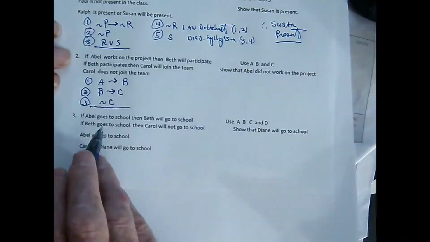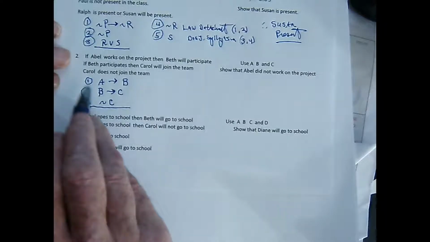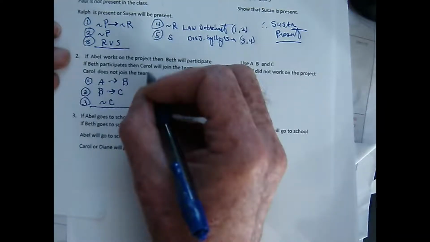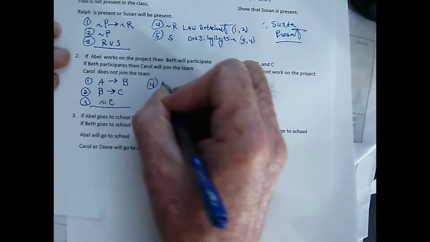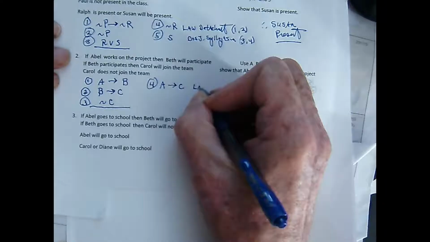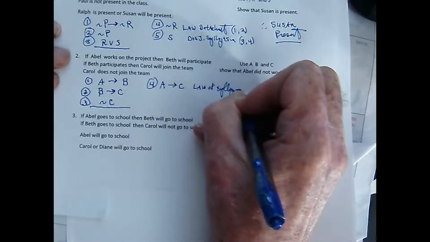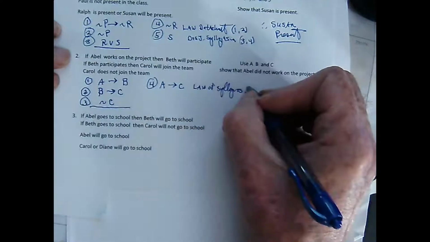There's a couple of ways you could approach this, I'm sure, but here's one that works for me. I could put the first two statements together. If A, then B, and if B, then C. I conclude on statement 4, if A, then C. And that's the law of syllogism. Go look at the law of syllogism if that doesn't make sense. That's just about what happened right there. I use the law of syllogism on statements 1 and 2.